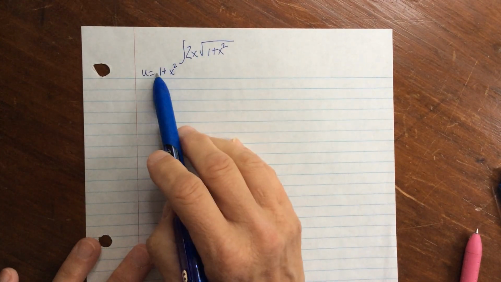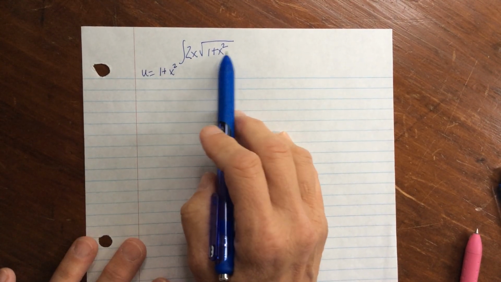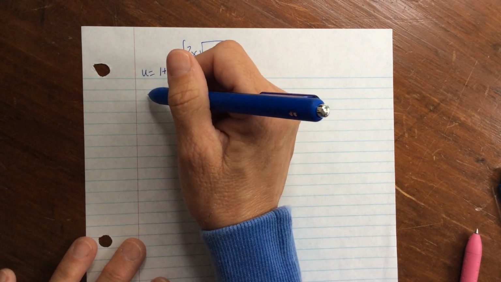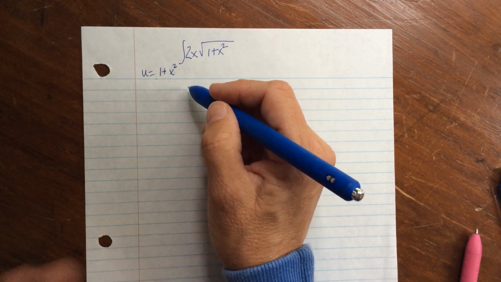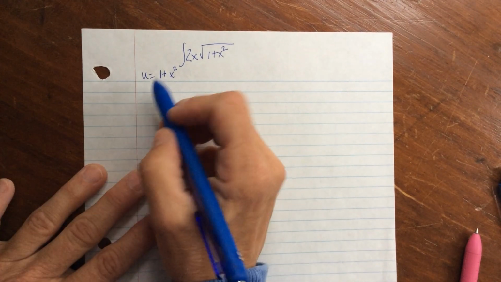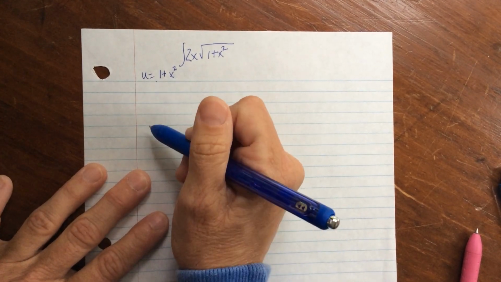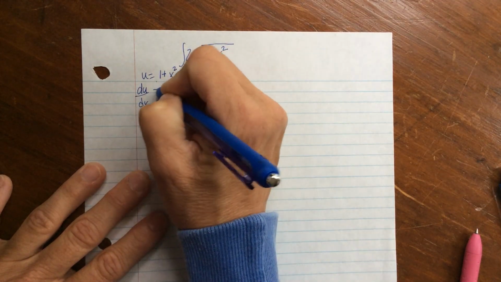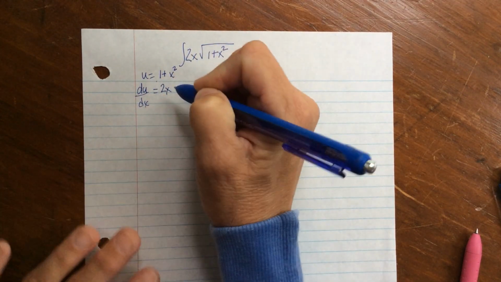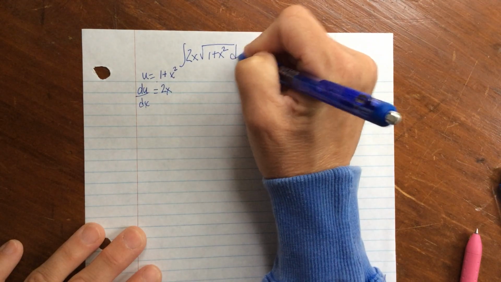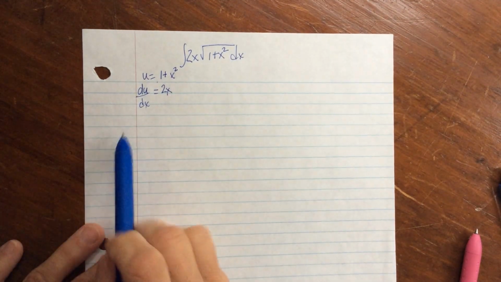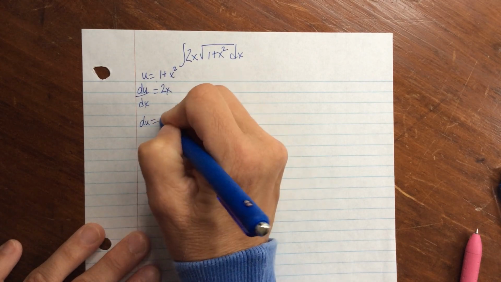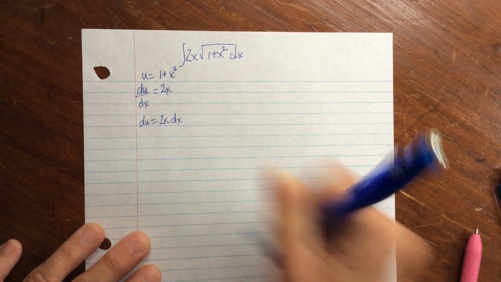Now, I'm not using the square root of 1 plus x squared because if I did, think about what that derivative would be. That derivative would be really, really nasty. So I'm just going to let u equal 1 plus x squared. I know that I will need du over dx, which will be 2x. I keep forgetting to write that down. If I multiply the dx over, I get du equals 2x dx.